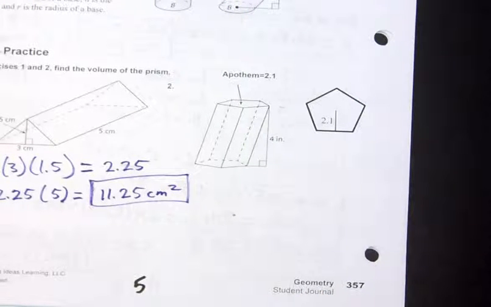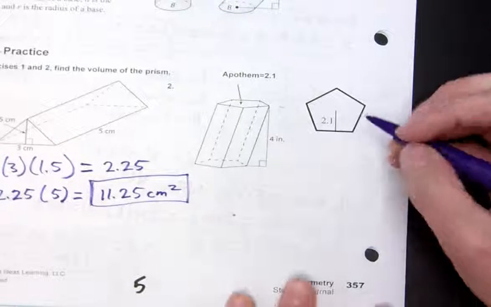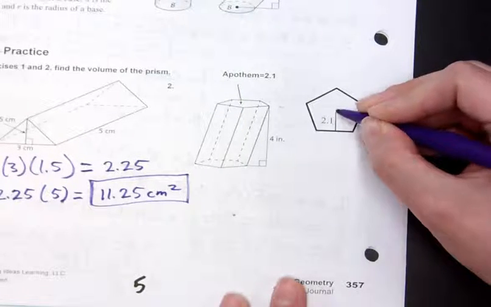And, all right, our next one. They gave us the apothem. What else did they give us? The height. Is that all we need? We need the base. Do we know how to find the base? Yep, we have to do that long thing again. Okay, so we just did one of these as our warm-up.